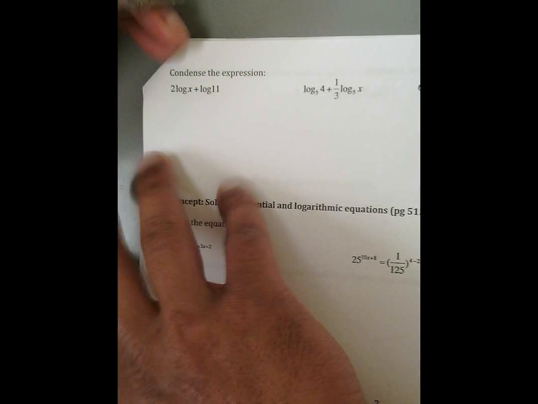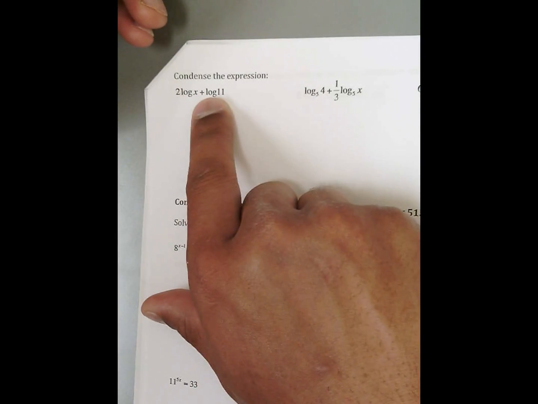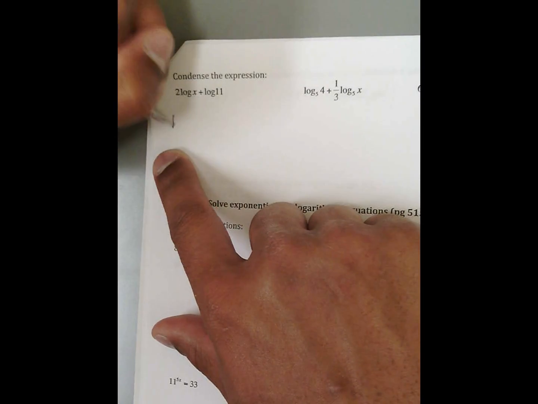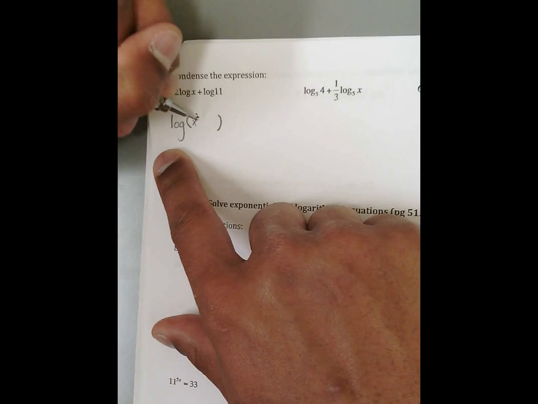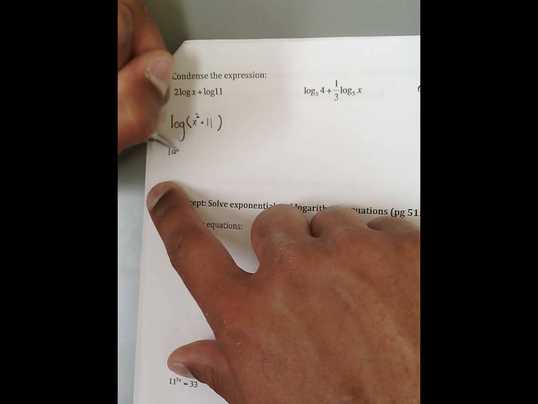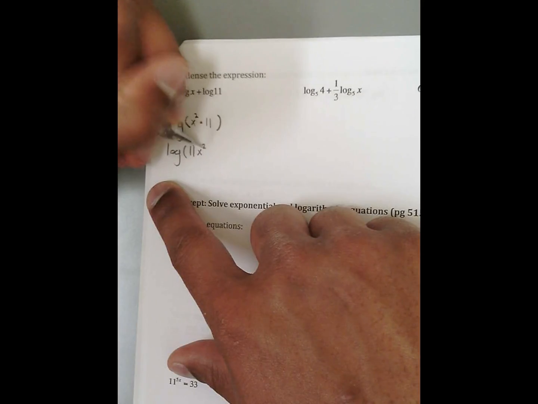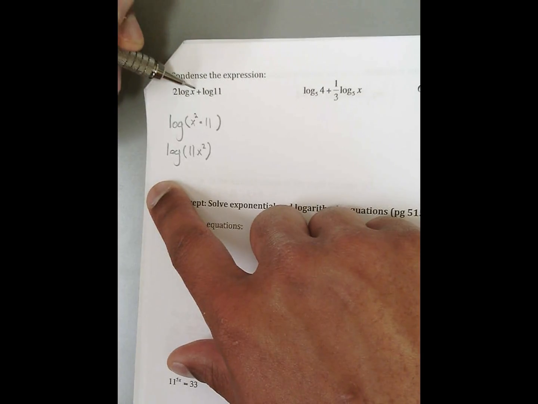Condensed, that's the opposite of what we just did. When we have two logs with the same base, they both have a base of 10, that are being added, we're going to multiply. So this is going to be x squared times 11. And so typically we're going to write that as log 11x squared. Remember, I got this squared from this 2 in front. You bring the 2 up to the exponent.